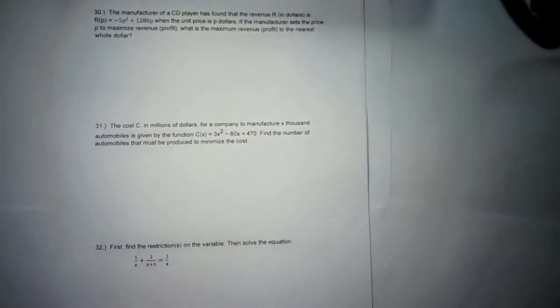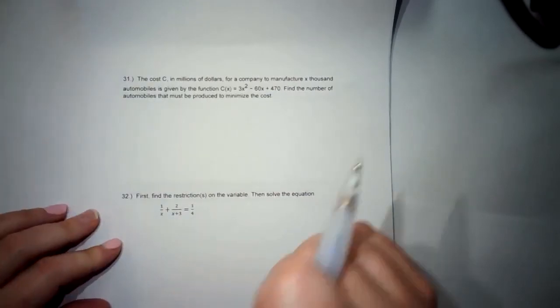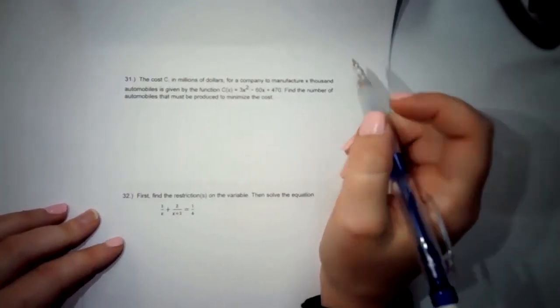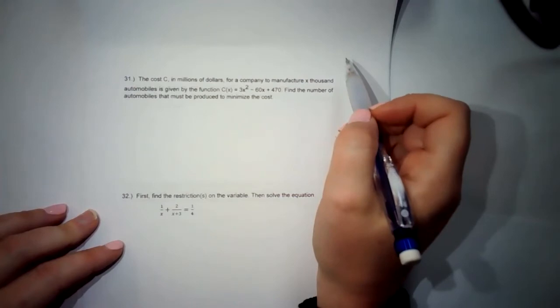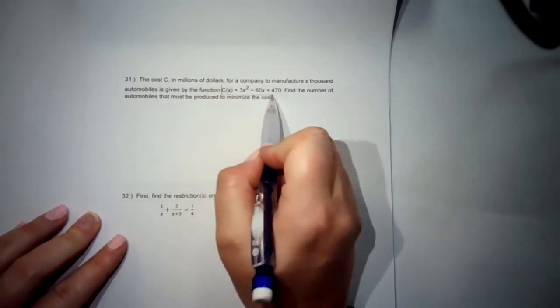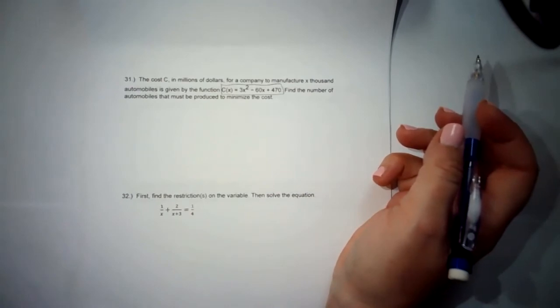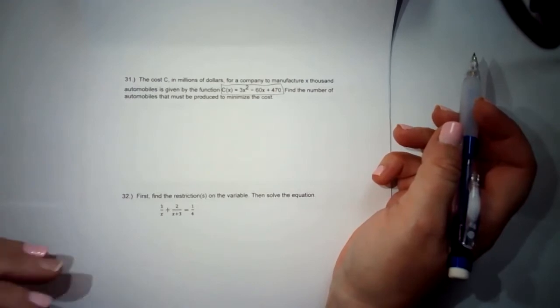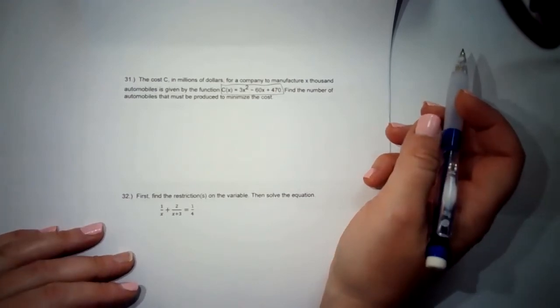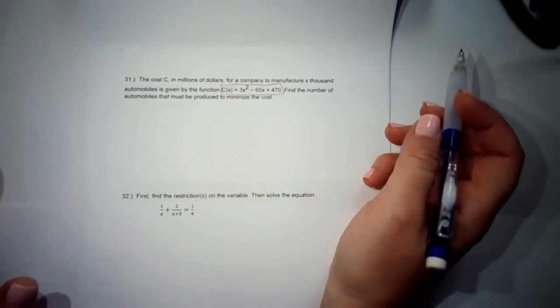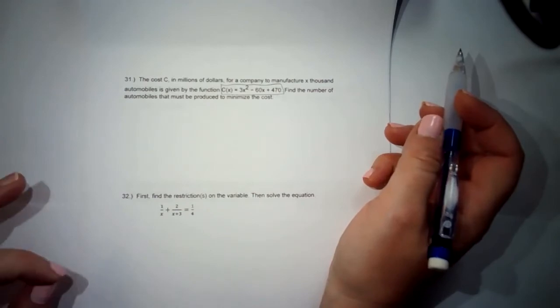All right, so it says the cost C in millions of dollars for a company to manufacture X thousand automobiles is given by this. All right, we don't need to know any of that. All we need is the equation. Right? So if you don't want to talk about that other stuff, you don't have to talk about it. You got your equation. Find the number of automobiles that must be produced to minimize the cost.